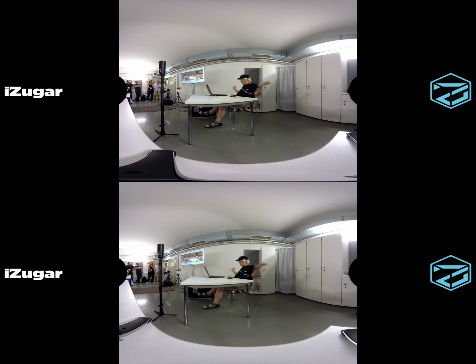I've just dumped all 24 pictures into PT GUI and said align images. There's no nadir shots in this one, so it's comparatively simple.